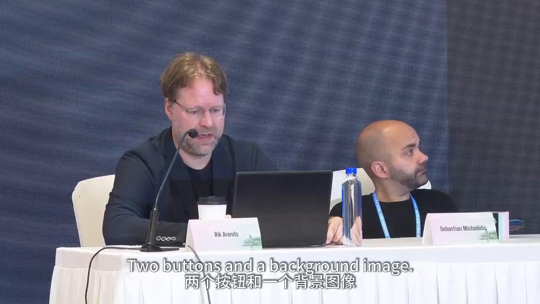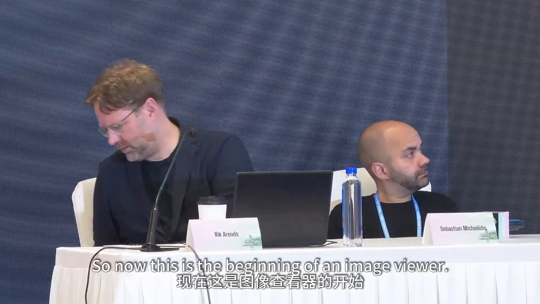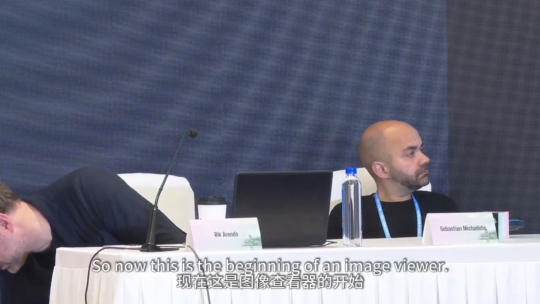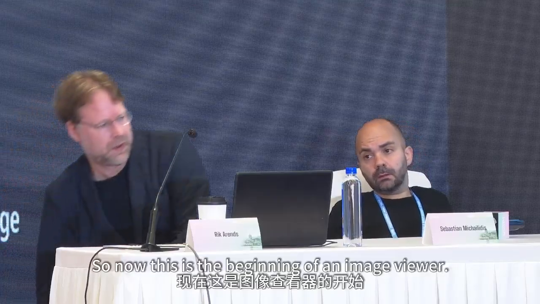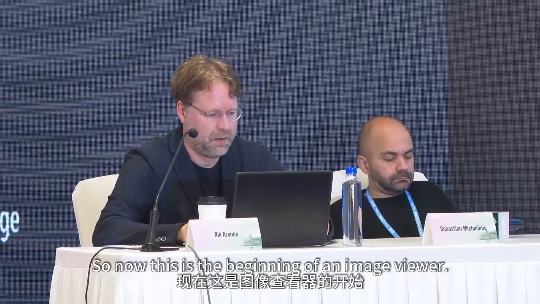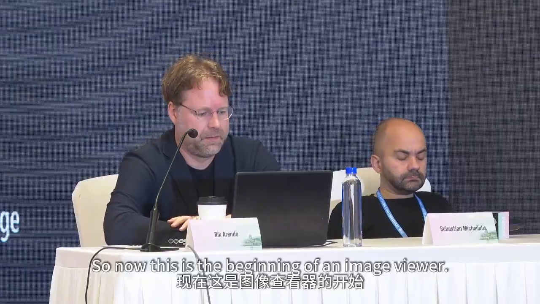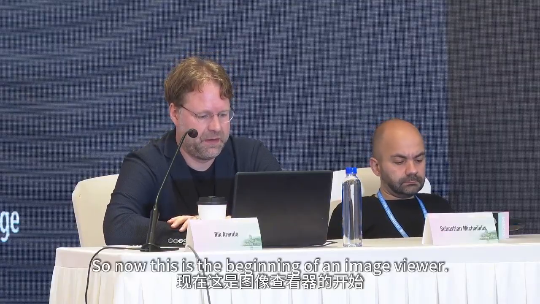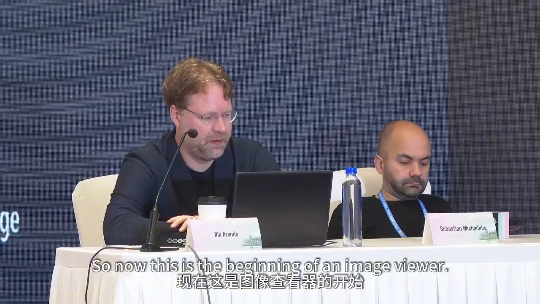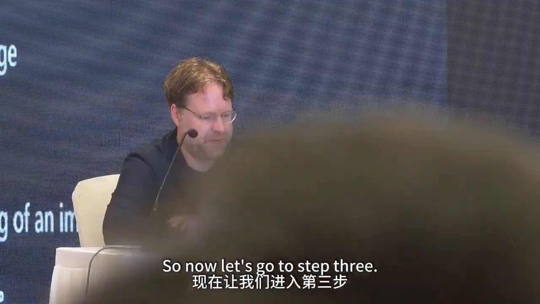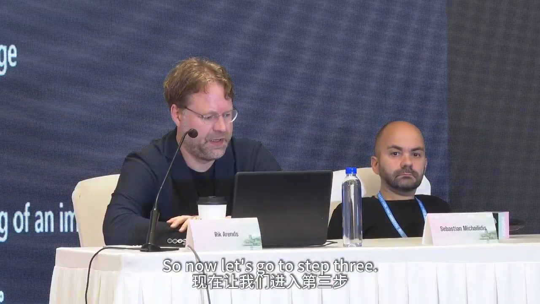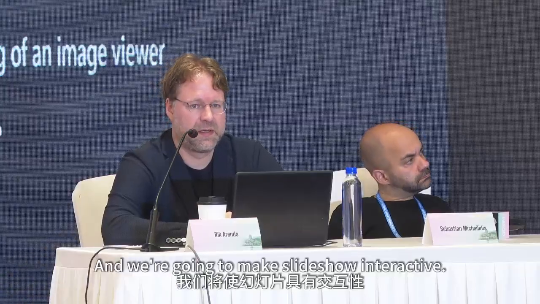Here we have two buttons and a background image. So now this is the beginning of an image viewer. So now let's go to step 3. We're going to make the slideshow interactive.